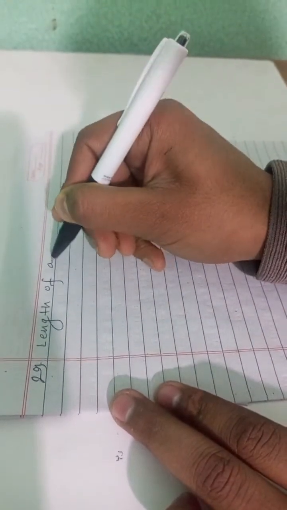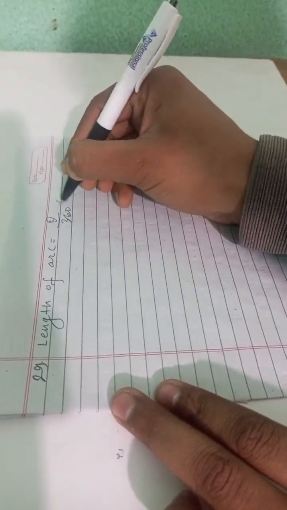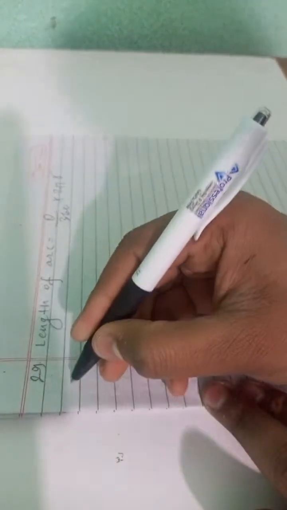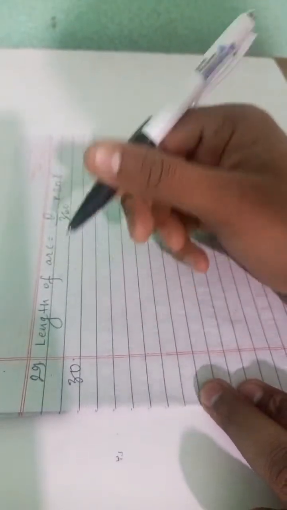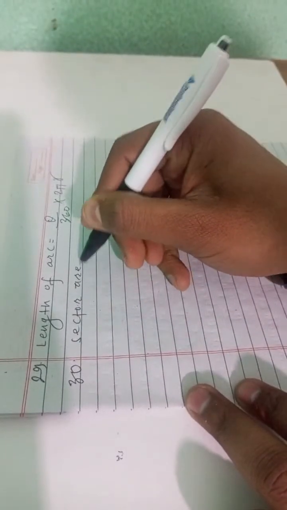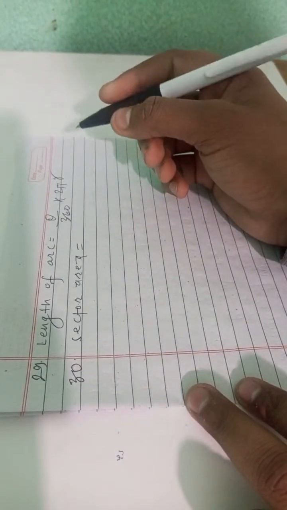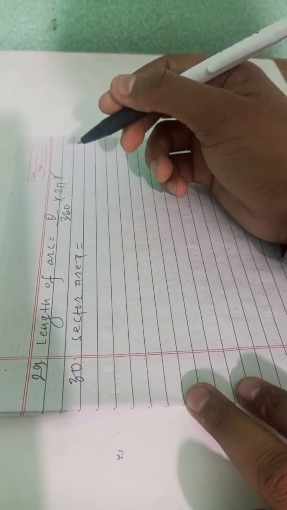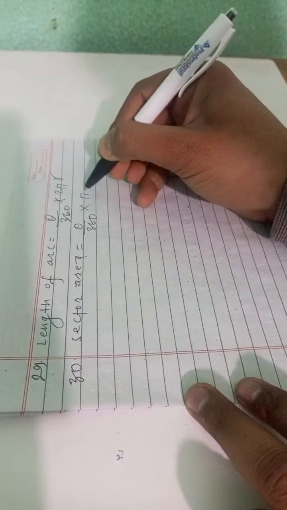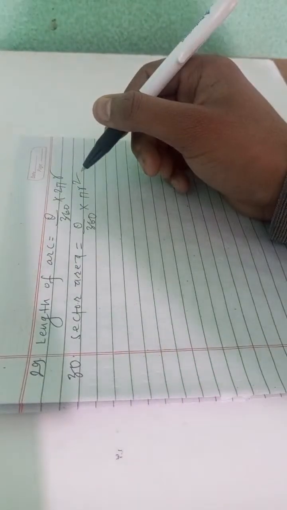Length of arc is theta by 360 into 2 pi r. That is the formula of length of arc. Number 30, sector area. We have the formula of sector area. You have to understand the formula of sector area: theta by 360 into area, which means you write pi r square. This is the formula of sector area.